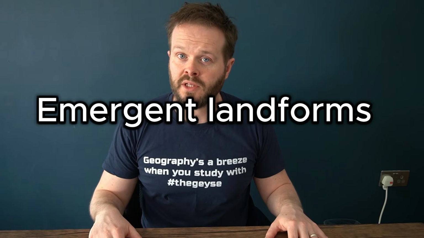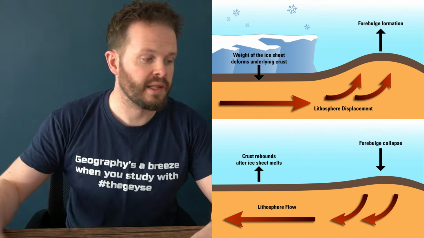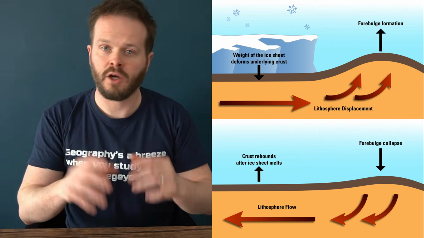Next up, we have emergent landforms, and this is because of isostatic change. So while the rest of the world worries about sinking, Scotland has the opposite effect because of isostatic rebound. So when ancient ice sheets vanished, the land began to spring back up, lifting old coastal features high above the high tide zone. So if you look at the Isle of Arran or Fife, you'll see what's called a raised beach. This is a former beach that's now high and out of the tidal range, so often becomes vegetated, and it looks like a flat step in the landscape.